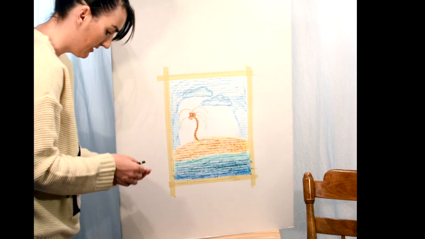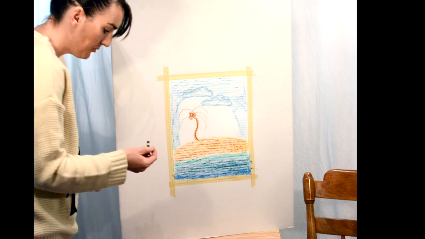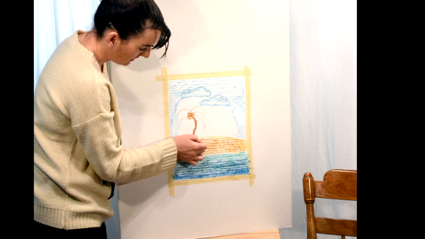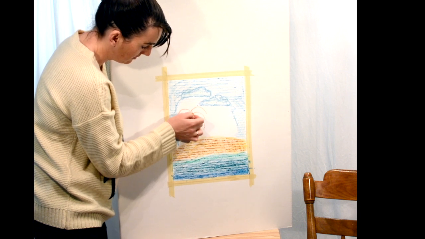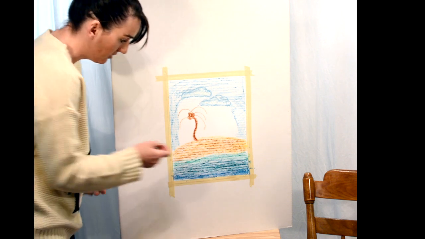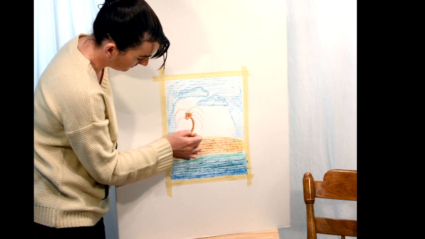Alright, just like that. So then I'm going to grab another color, because we like to mix our colors. Make it look like there's different stuff. Just use your imagination. I'm going to take a lighter color over that.